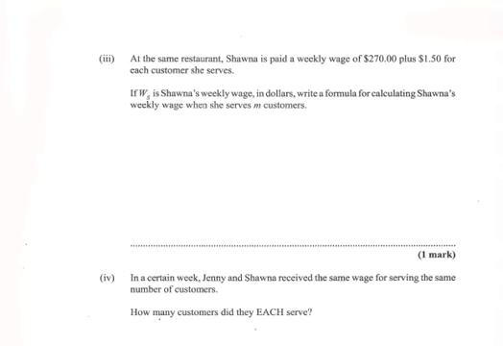Well, WS is Shauna's weekly wage, and no matter what, she earns a basic of $270, plus $1.50 for every customer that she serves.